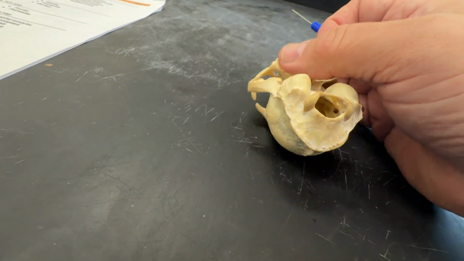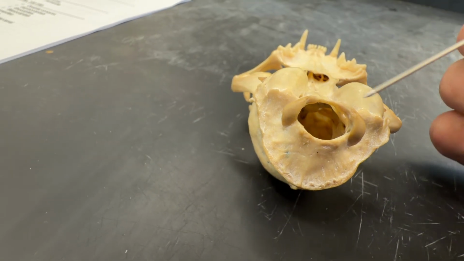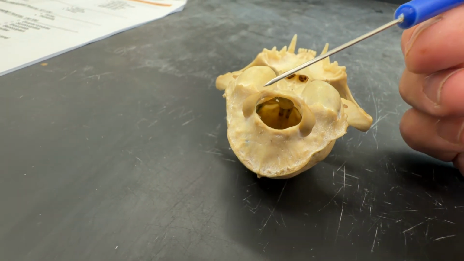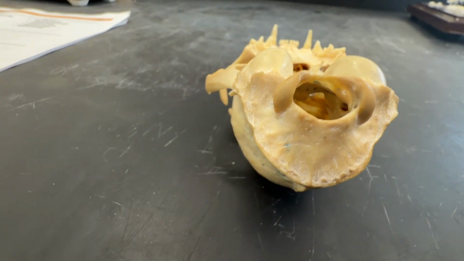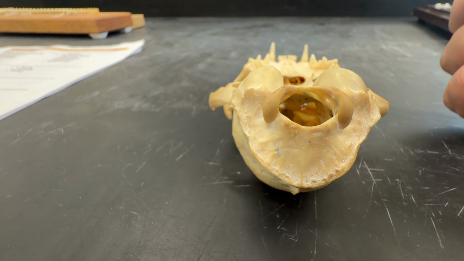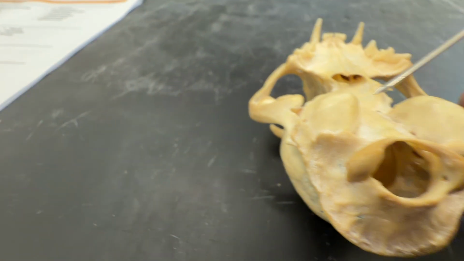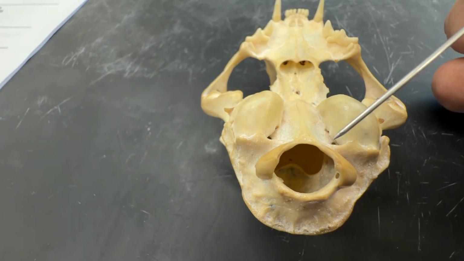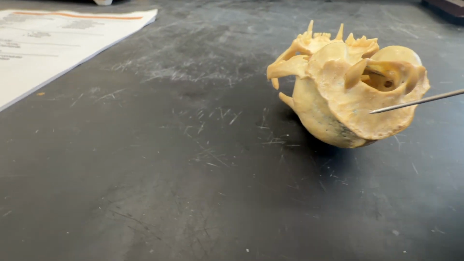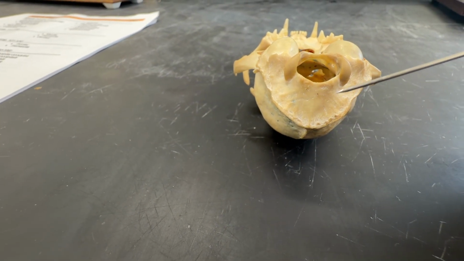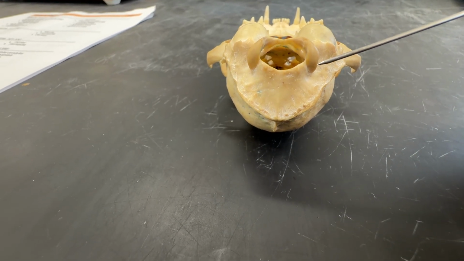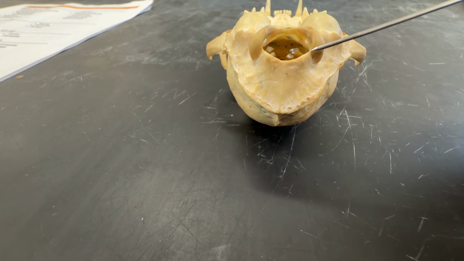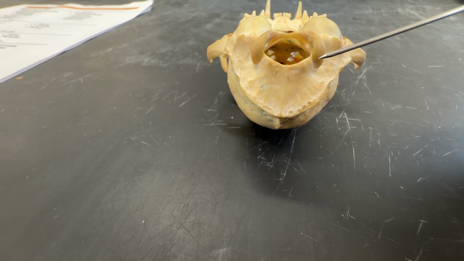Let's turn him upside down here. These points here are what articulate with the atlas vertebra, and they are the occipital condyles. They kind of help define where things are. We're upside down, so it'll make maybe a little less sense, but the basioccipital is going to be at the base here, forming the base of the occipital bone. The supraoccipital forms the top part, and the exoccipitals are what form the actual condyles here, off on the side.